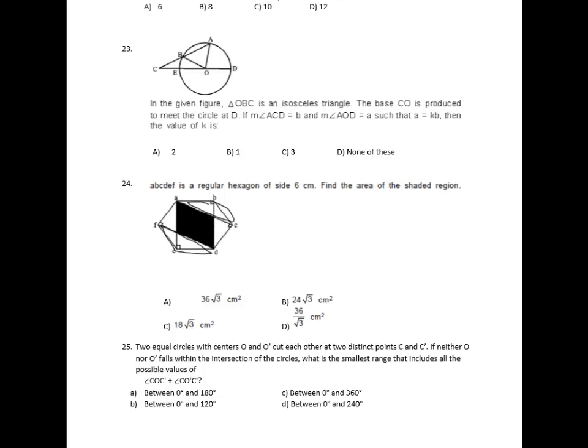That is half into sine 120 degrees into side AB into side BC, that is 6 and 6. Sine 120 is root 3 by 2. So half into root 3 by 2. How will you find the area of ABC?